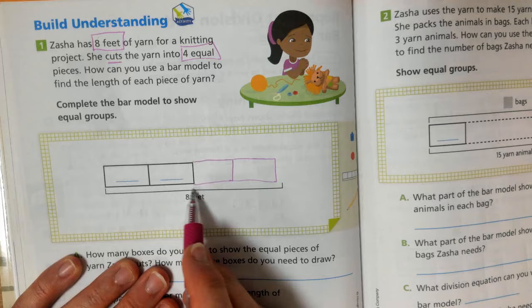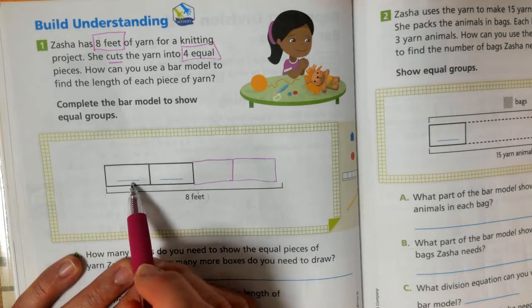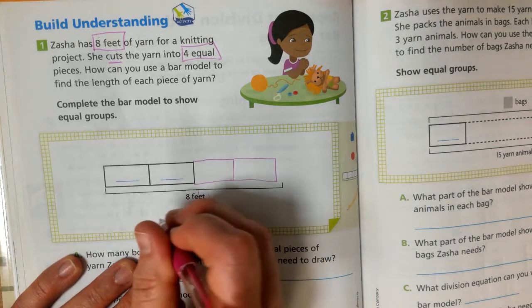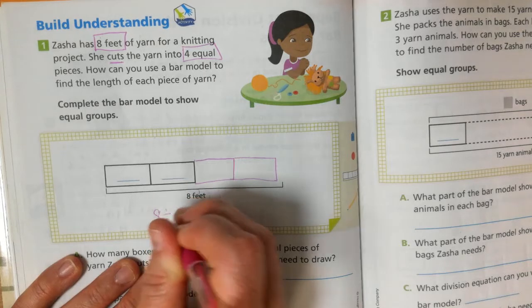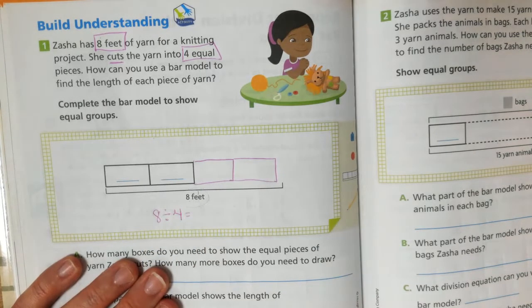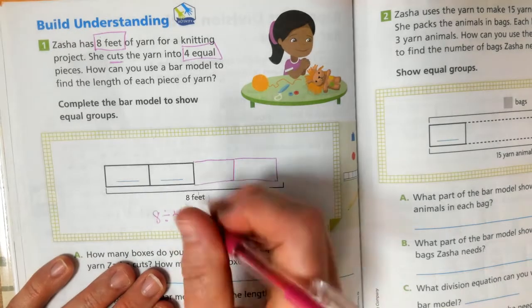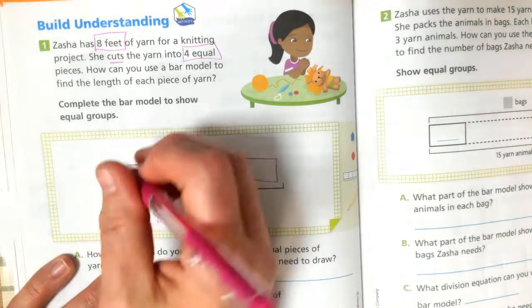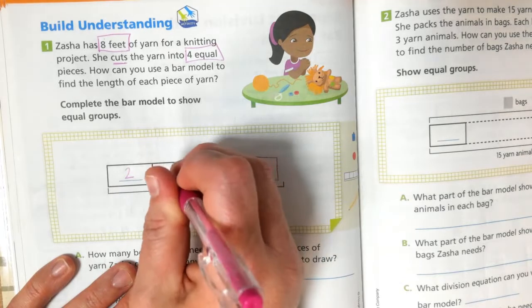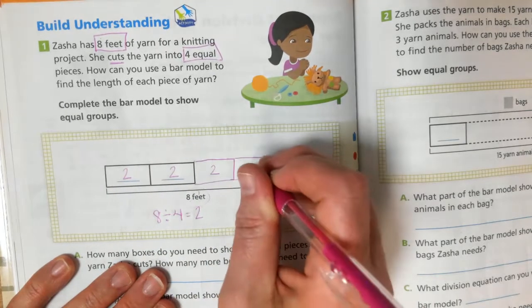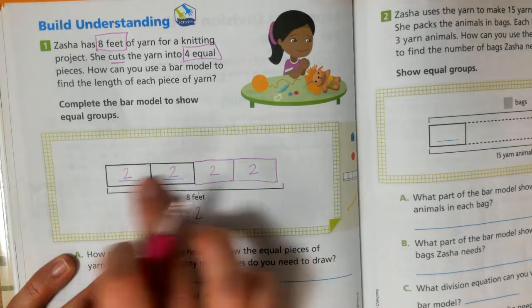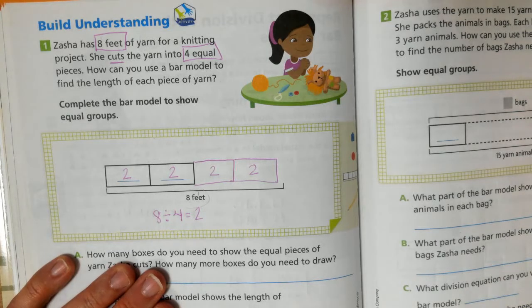We want a total of 8. We have 4 equal groups. So 8 divided by 4, what are we going to put inside each one? What times 4 equals 8? That would be 2. So we're going to have 2, 4, 6, 8. See how that equals 8? If we have 2 in each group.